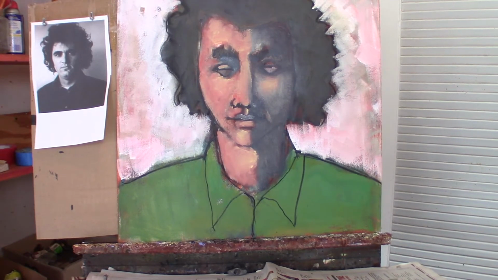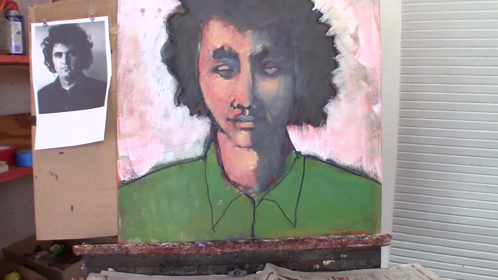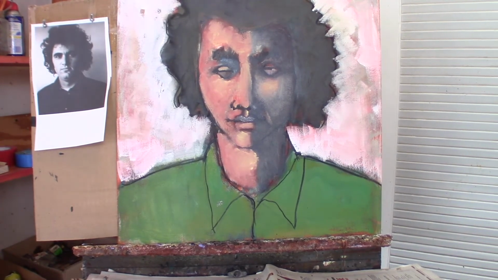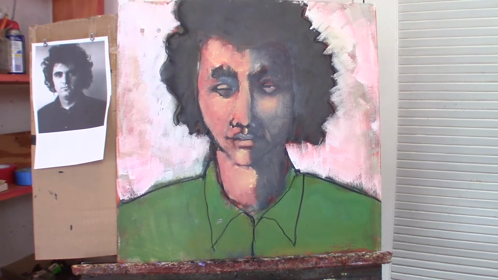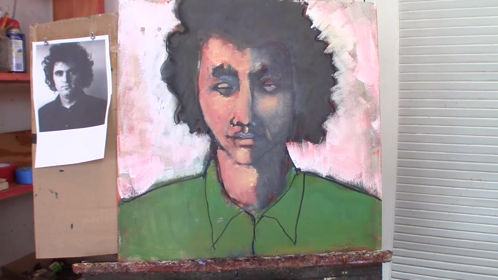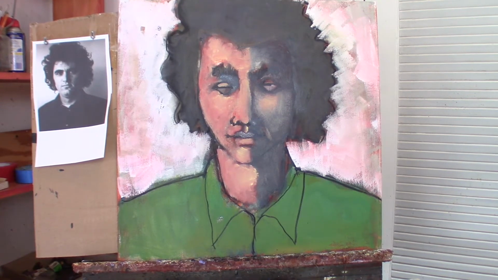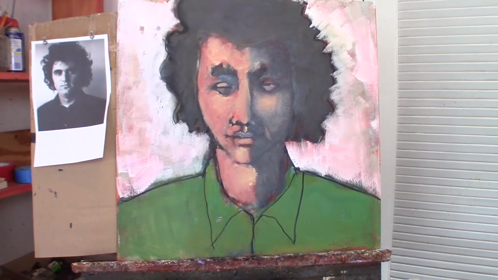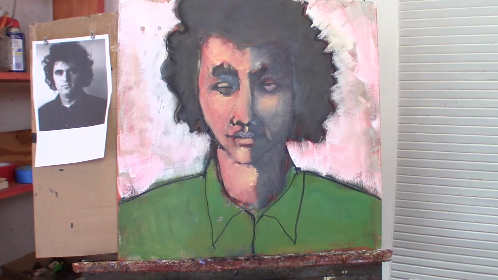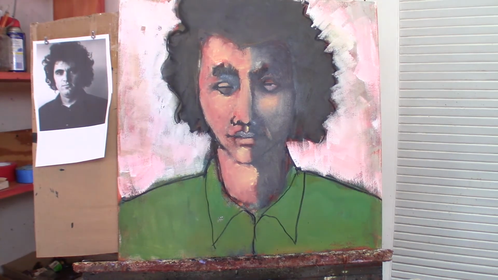Okay, I'm gonna get back to this painting of my friend Joe from Buffalo. What do I want to do today? I like it so far. It's looking good. I think I want to go over the shadows a little bit more with a very, very thin glaze of the cerulean blue and the cadmium red light.